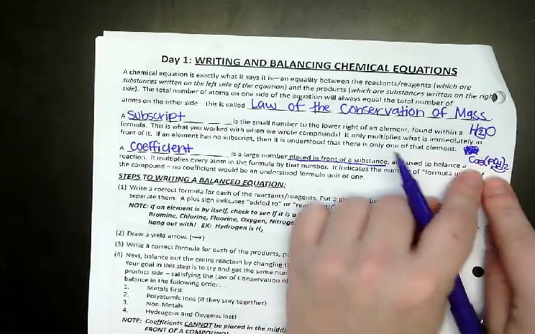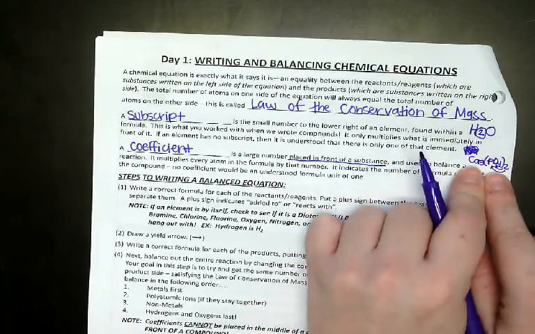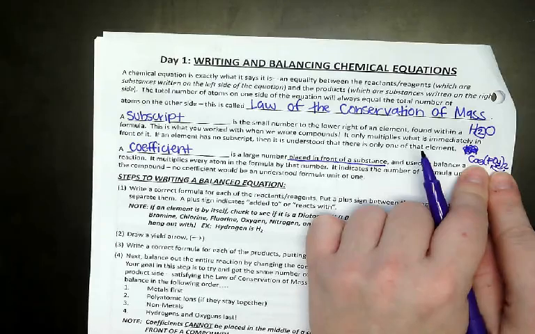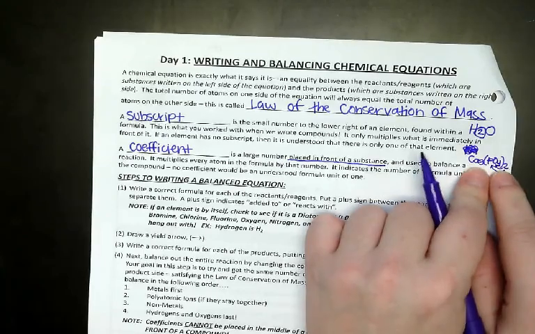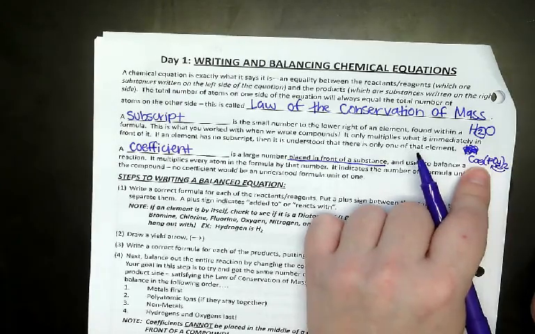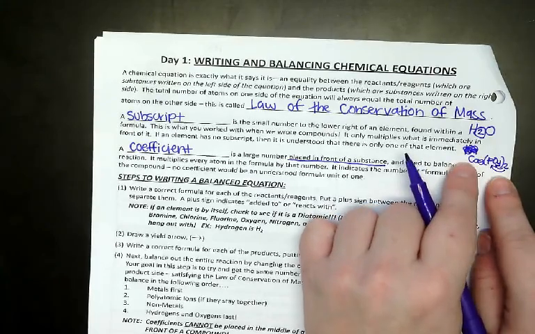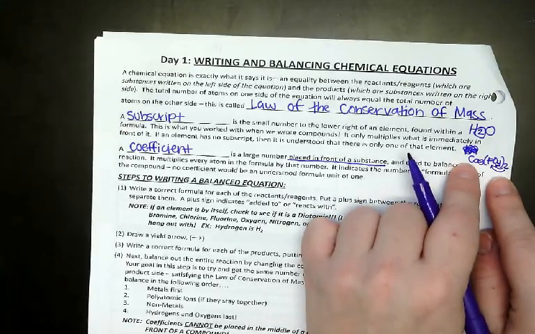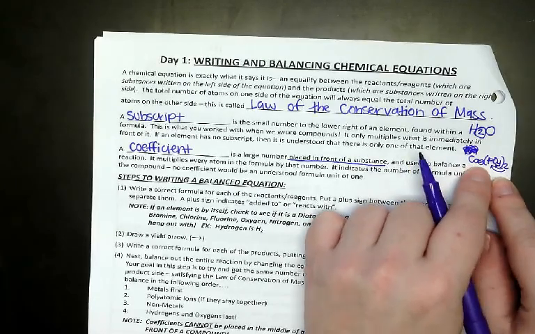Now, we can't change the formula of calcium phosphate, because where did these subscripts come from when we wrote this formula? Where did the 3 and the 2 come from? Balancing charges, right? So we can't change those subscripts. But say on my product side I had 6 calciums. What I can do is put a number in front, and that can balance the number of calciums. I'm going to show you how to do that in a second.